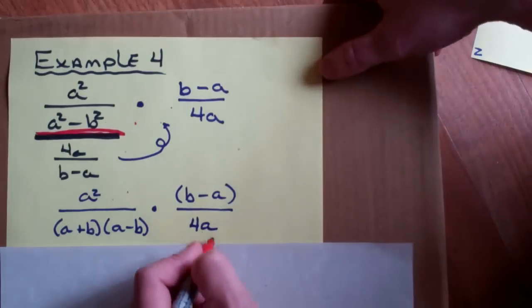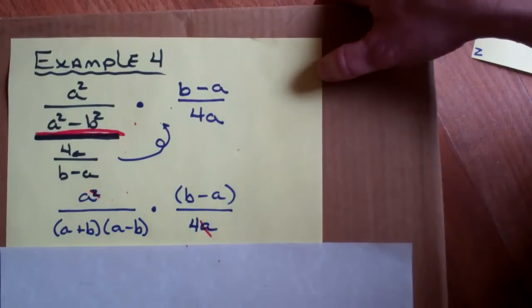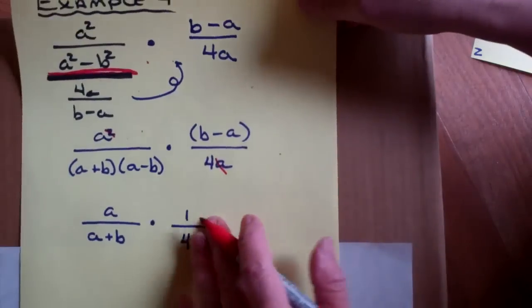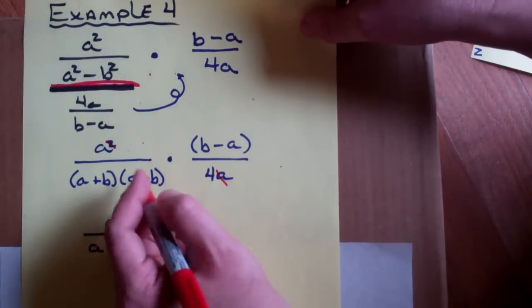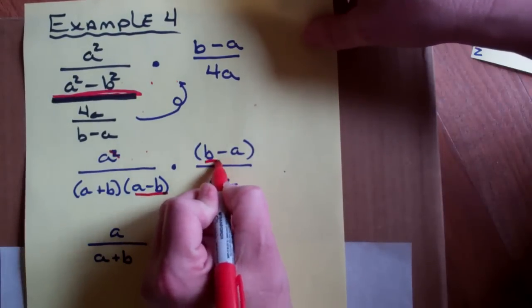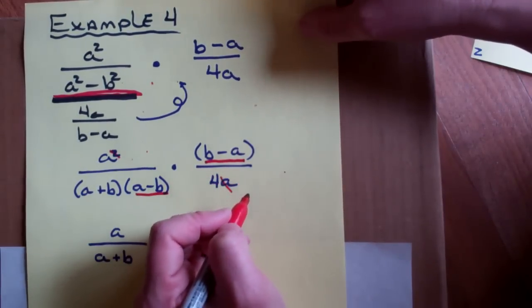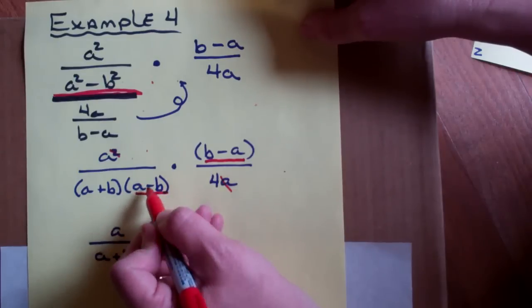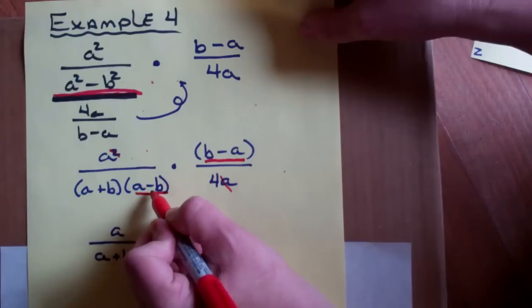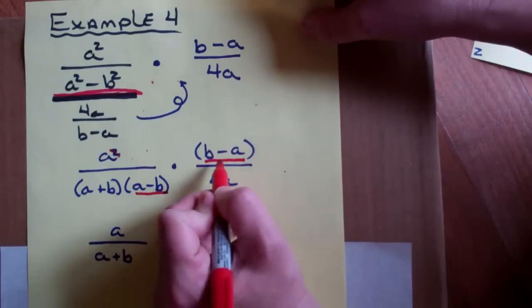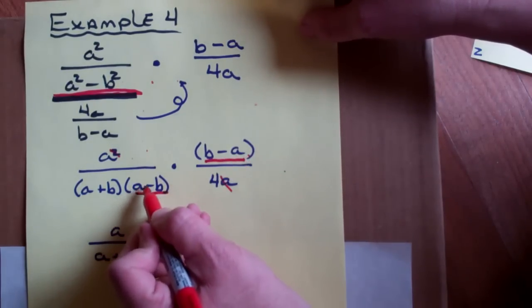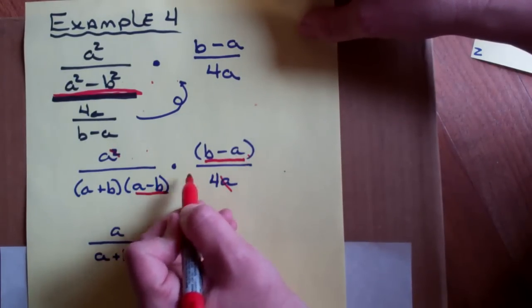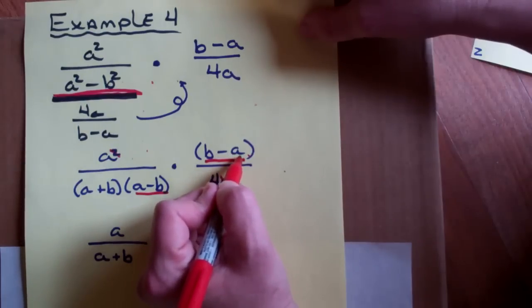Now, what simplifies? Well, an a will fall out, leaving an a on top. What about a minus b and b minus a? Are they the same? Well, they really aren't. They're almost the same. They're different by a factor of -1. a minus b is different than b minus a. 5 minus 3 is 2. 3 minus 5 is -2.